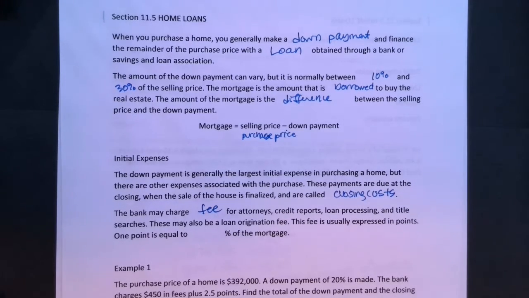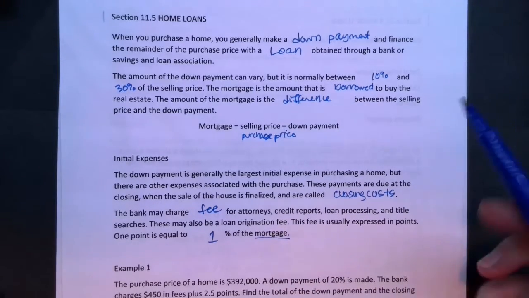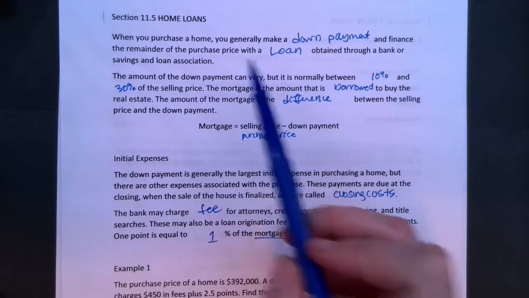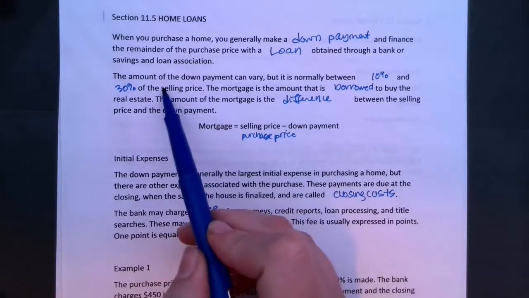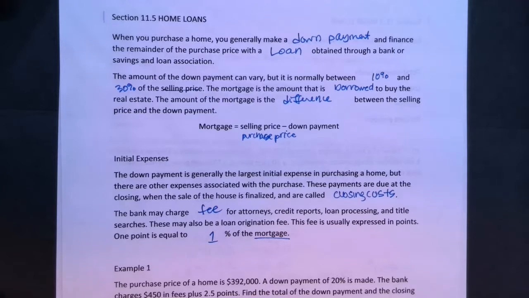There can also be a loan origination fee, so that's just them writing the loan, and this fee is expressed in terms of points. So 1 point is equal to 1% of that mortgage, so we have to convert that to a decimal and then figure out what that is. So again, this is of the mortgage, but the down payment was of the selling price. Okay, so there's a difference there.